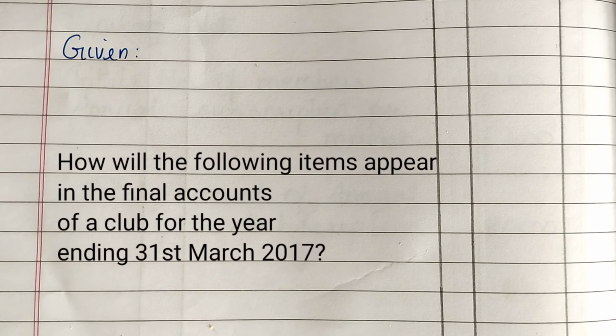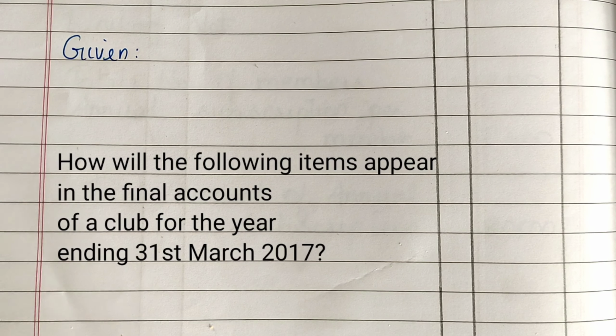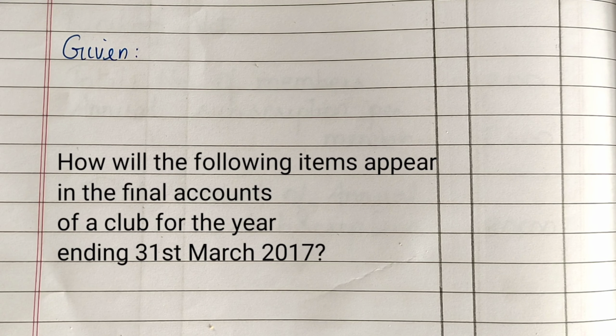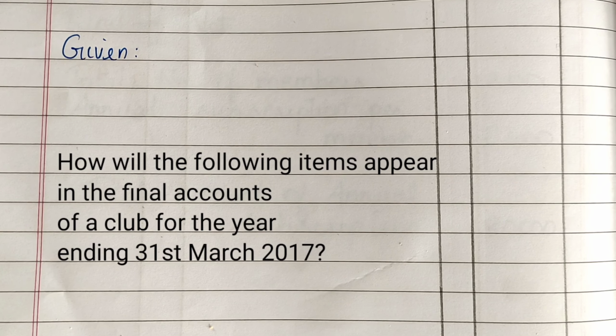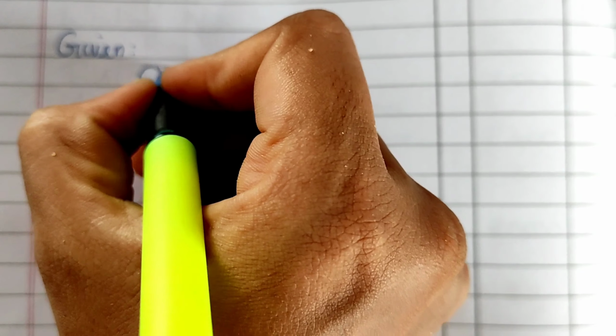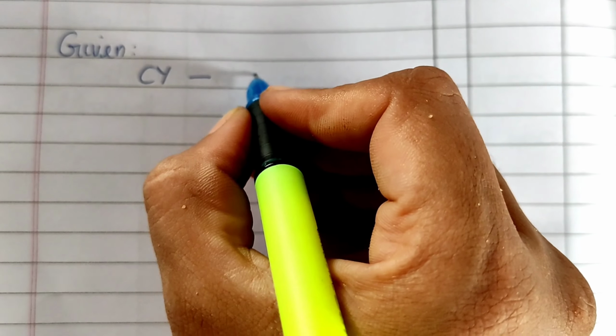How will the following items appear in the final accounts? That means we have to do the income and expenditure account and balance sheet of a club for the year ending 31st March 2017. So first note down the current year. Current year is 2017.